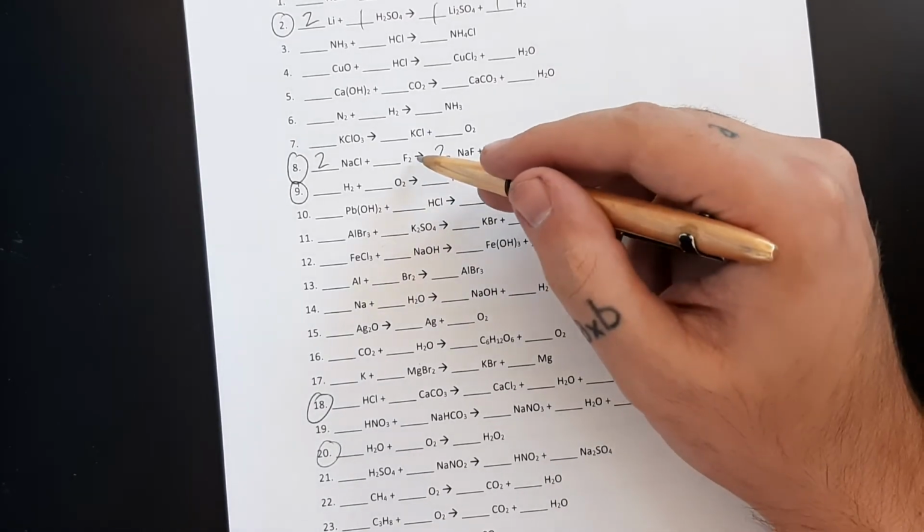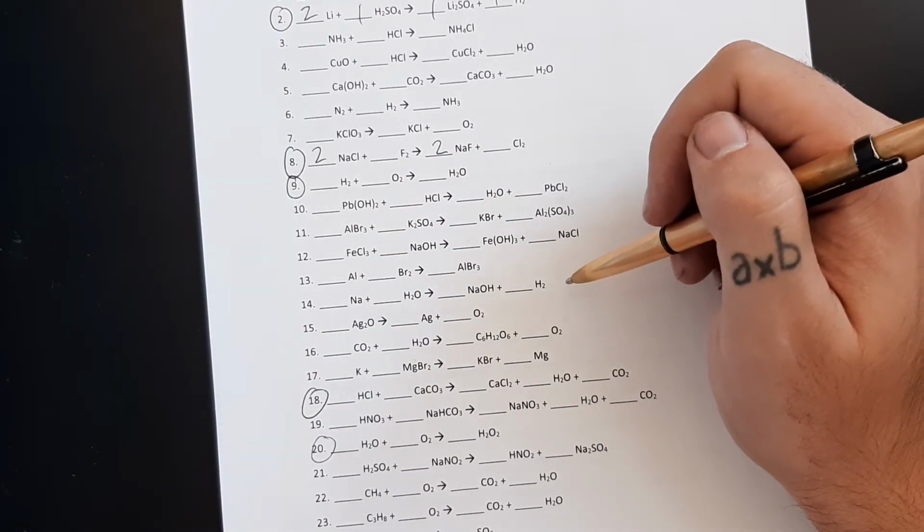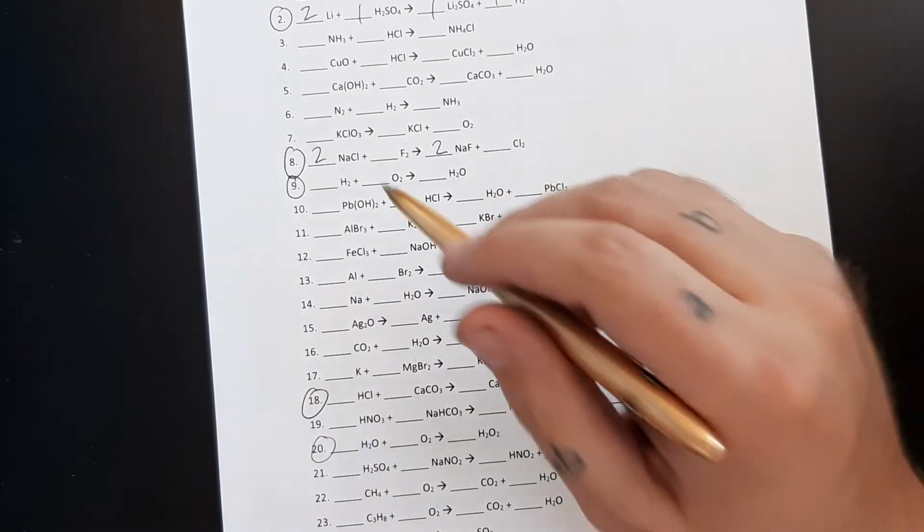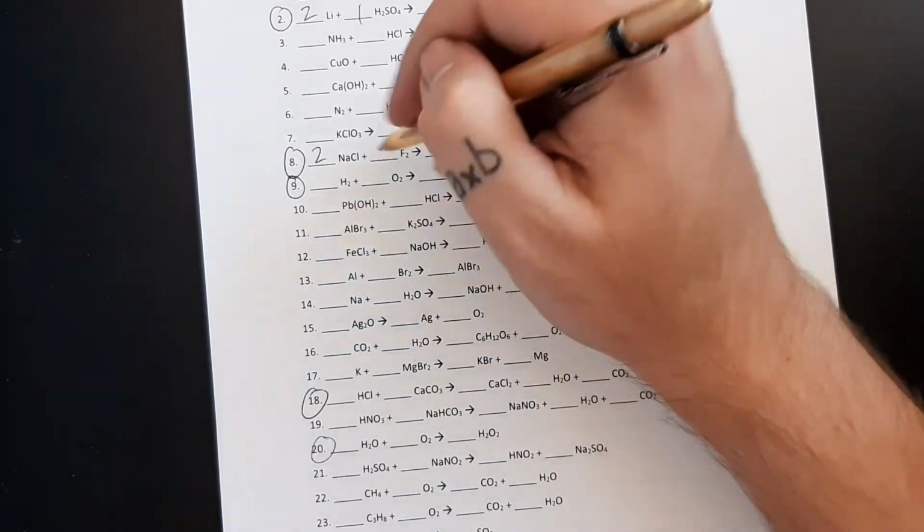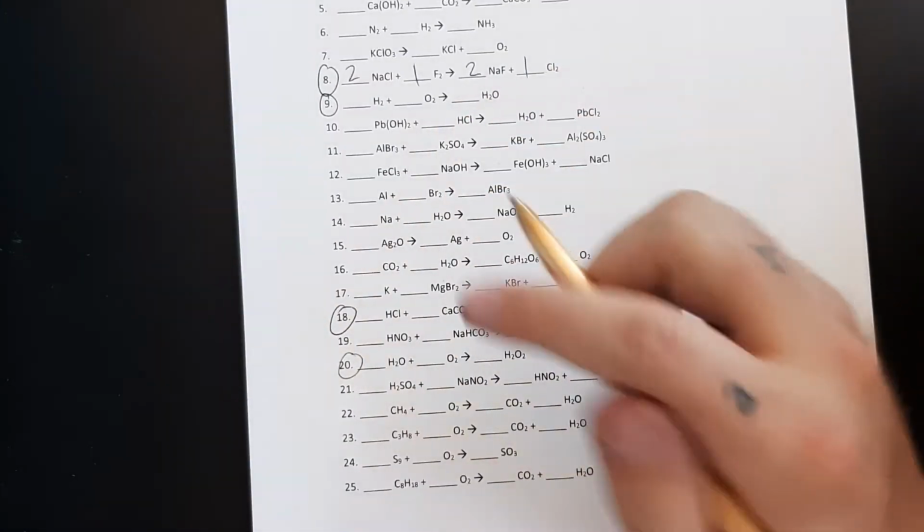That gives us 2 fluorines, and look at that. We've got 2 fluorines on the other side. So now this thing is balanced. 2 sodiums, 2 sodiums, 2 chlorines, 2 chlorines, 2 fluorines, 2 fluorines. We're good. All right, number 9.